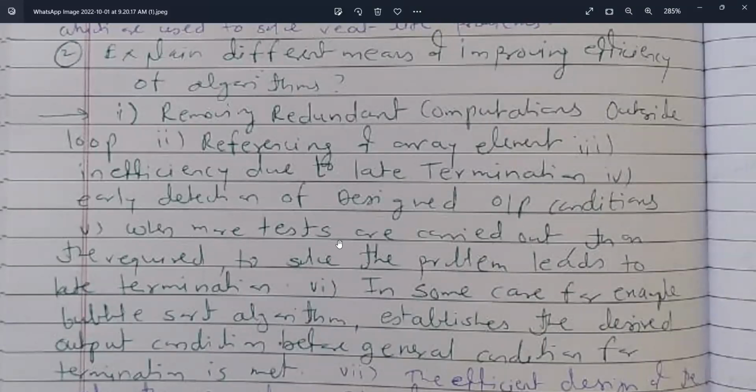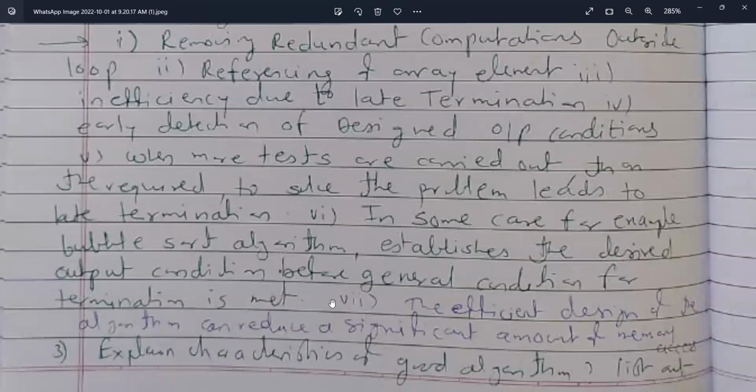When more tests are carried out than required to solve the problem, it leads to late termination. In some cases, for example, bubble sort algorithm establishes the desired output condition before general condition for termination is met. The efficient design of the algorithm can reduce a significant amount of memory access.